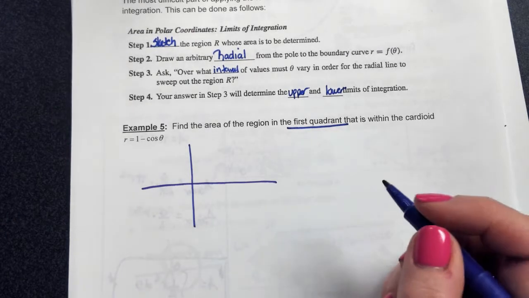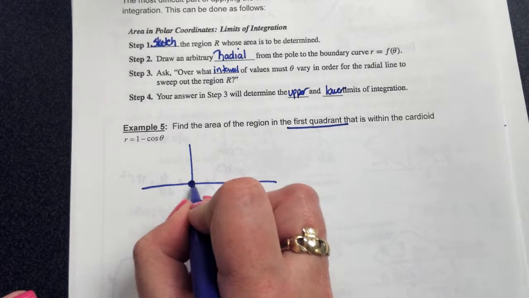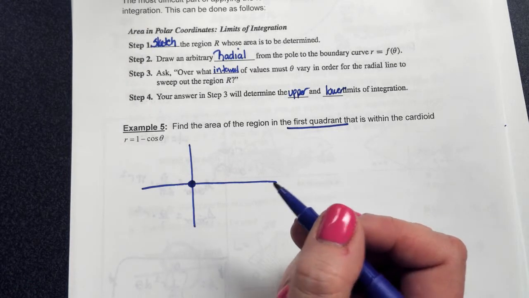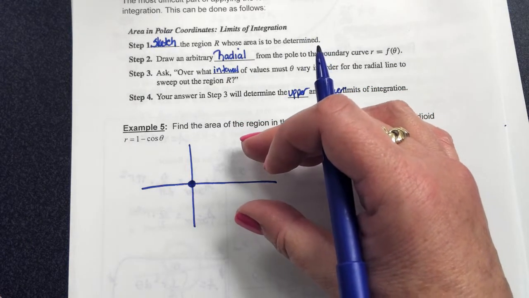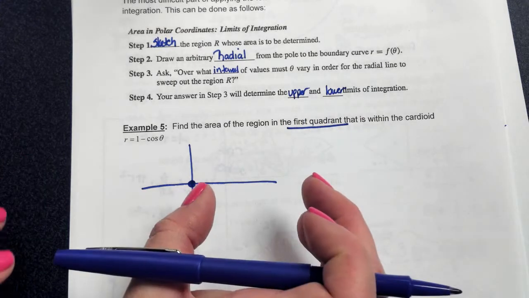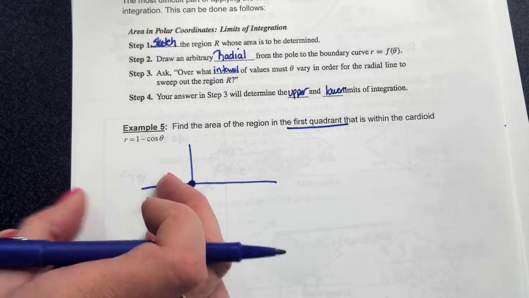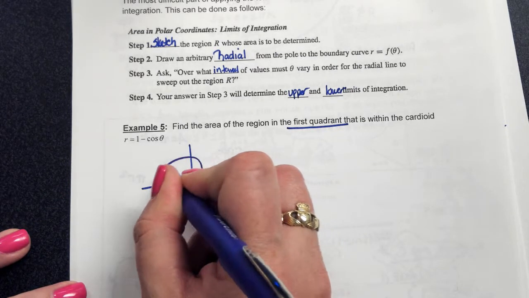So it's a cardioid. I know cardioids will have the indentation at the pole, and the majority of the cardioid is going to be where? The symmetry is with respect to what? The polar axis. So which direction is the cardioid going to be facing? Is it going to have the majority of the side on the positive or negative side of the axis? Negative. So just a sketch.